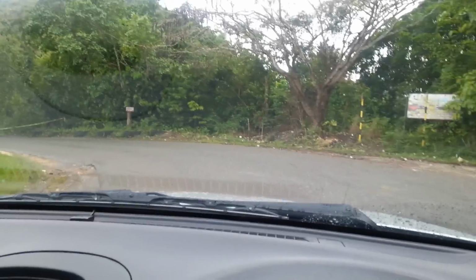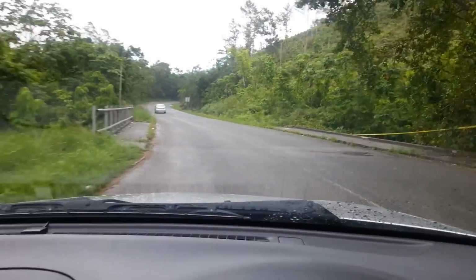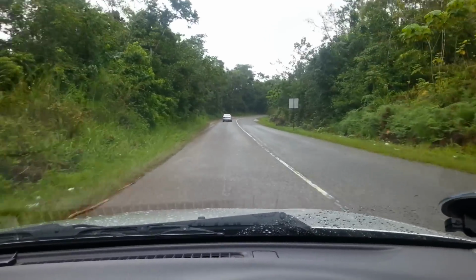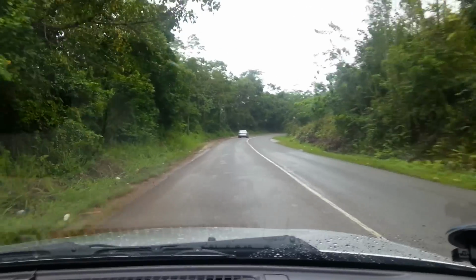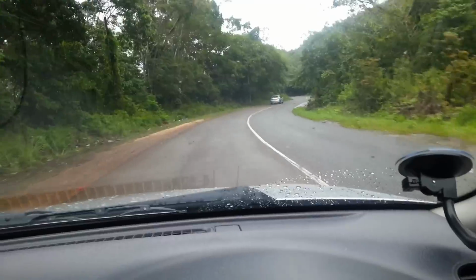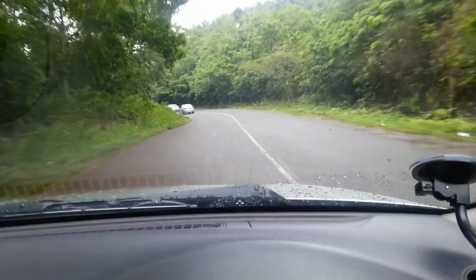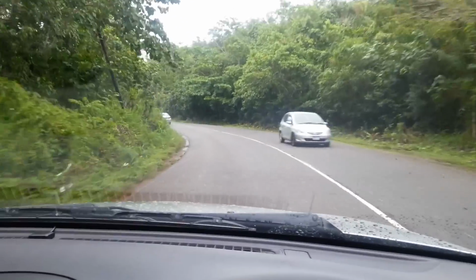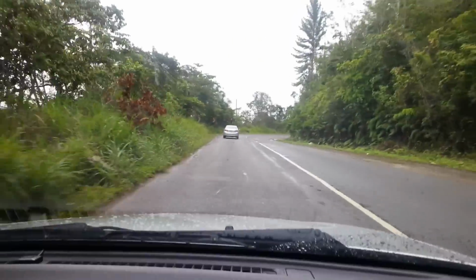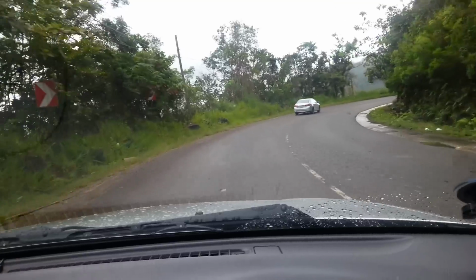Right, ladies and gentlemen, I have just entered what is known as the Moneague bypass. The north-south highway runs somewhat parallel to this road at various points. Now, this is a Class B road when compared to the actual north-south highway.